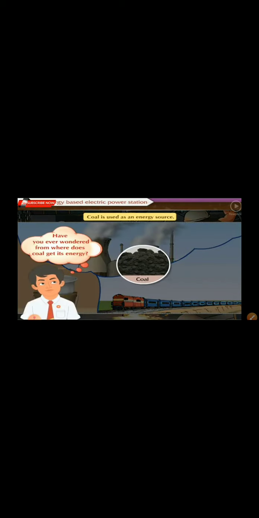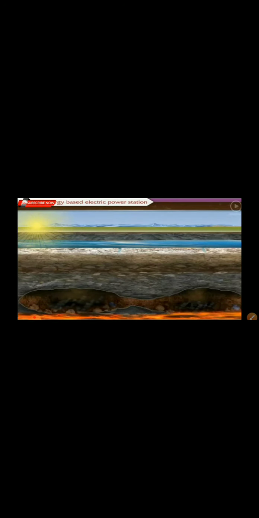We all know that coal is used as an energy source. But have you ever wondered, from where does coal get its energy? Coal gets its energy from the sun. Plants capture solar energy during the process of photosynthesis and form carbohydrates. This energy gets trapped in the plant cells even when they die.